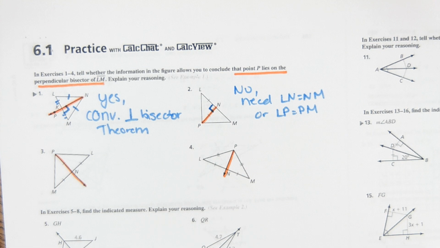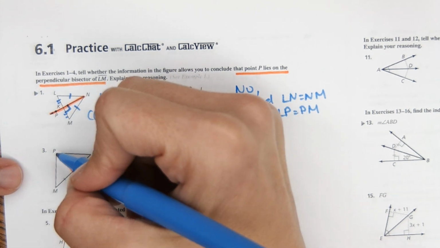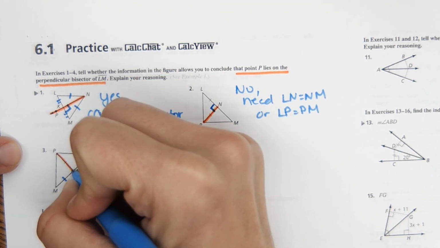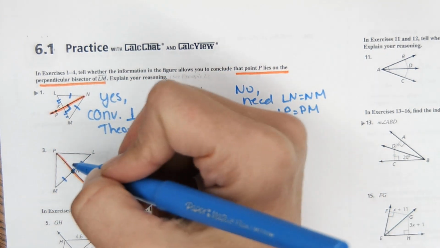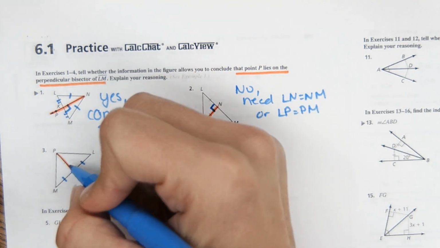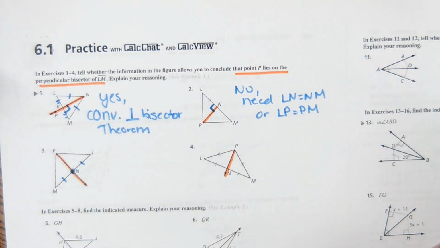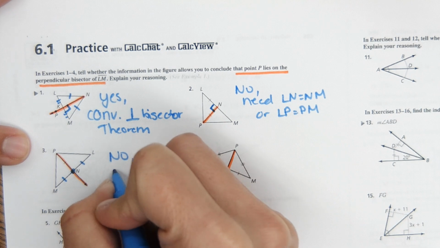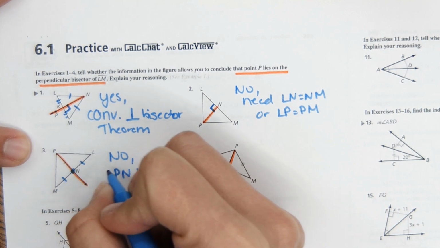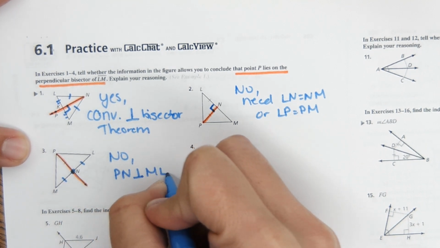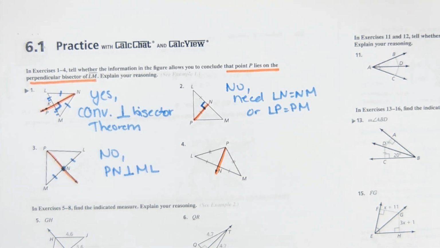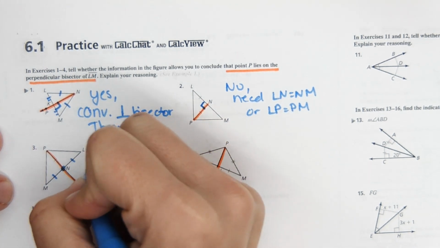So number 3, this line here is a perpendicular bisector. It definitely shows that it hits at the midpoint, but it could be a median, and we don't see a 90-degree angle labeled. So no, we can't prove it. We need to know that PN is perpendicular to ML to prove it. So this is what we need to know.